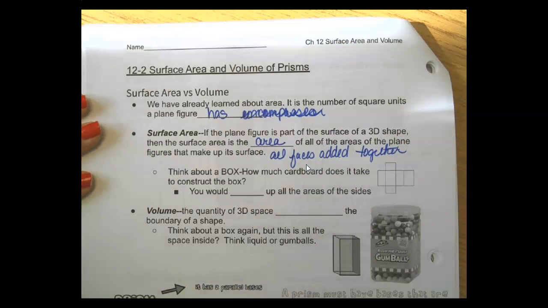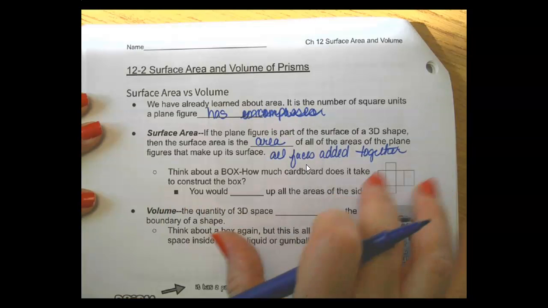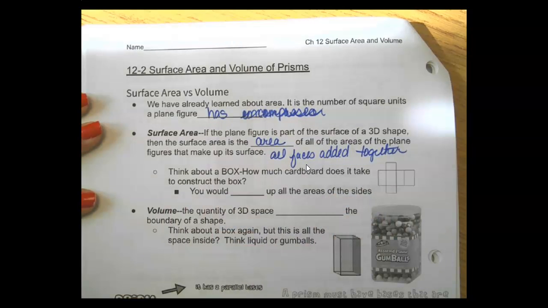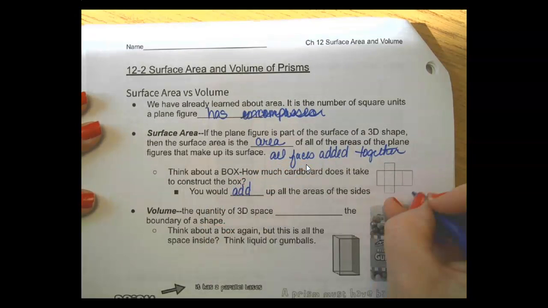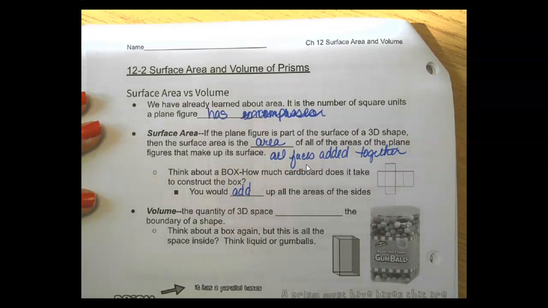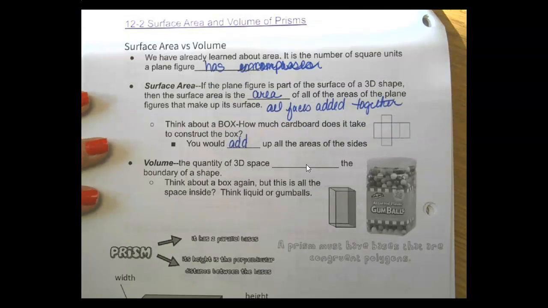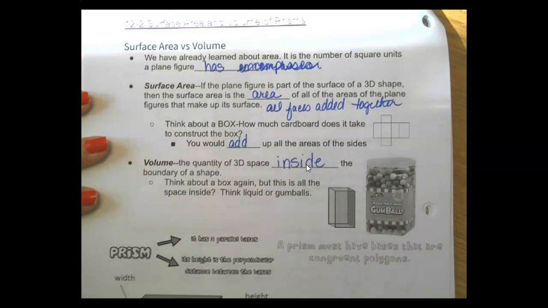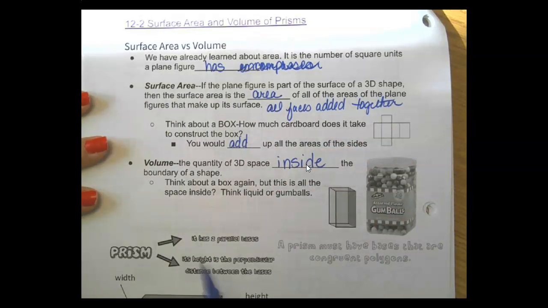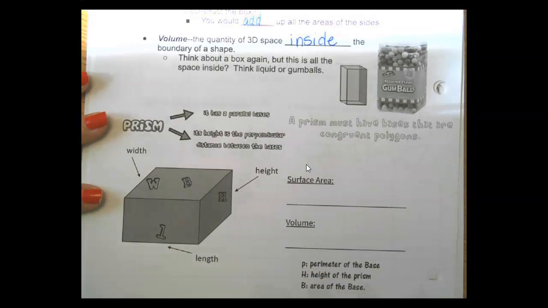If you think about a box and how much cardboard it takes to construct it, you would add up each face. Volume is the inside. Think about these boxes. This could be a cereal box, so it would be the cereal inside, or the gumballs inside. So let's talk about prisms.